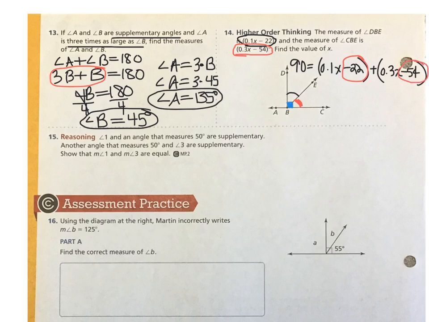So when I subtract 22 and I subtract 54, altogether I have subtracted 76. And then when I put together my variable terms, 1/10 x and 3/10 x makes 4/10 x. And again, that still equals 90 degrees.